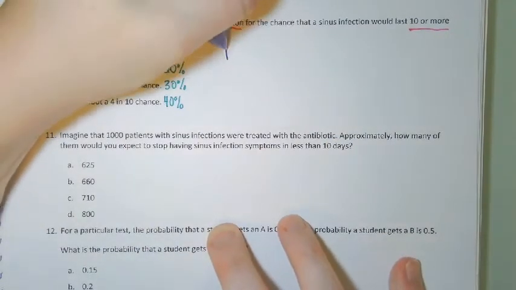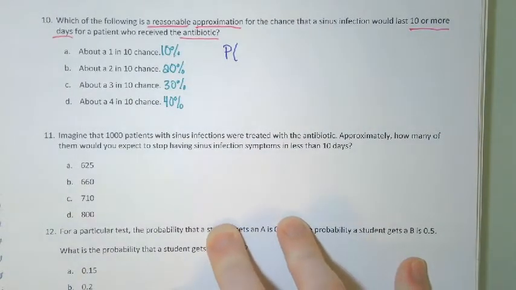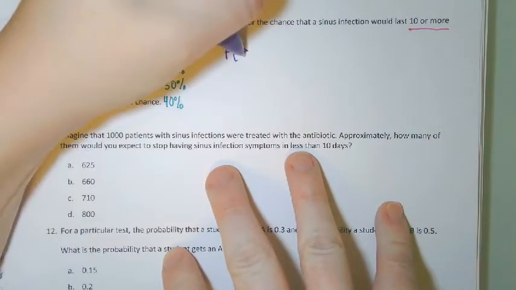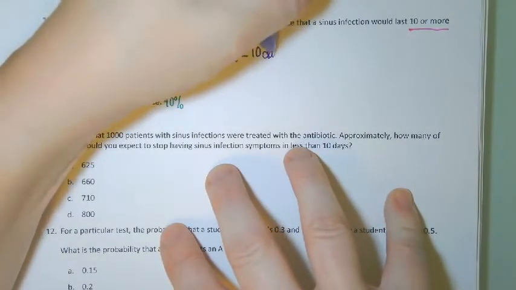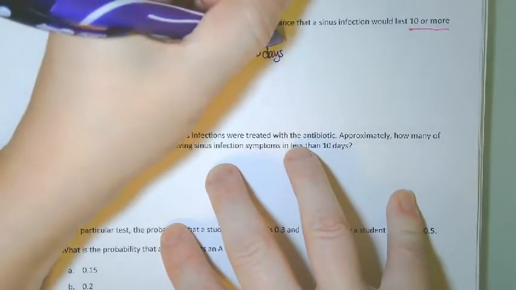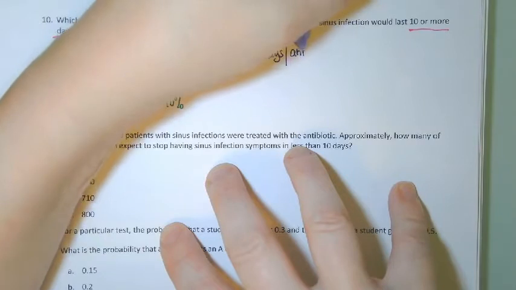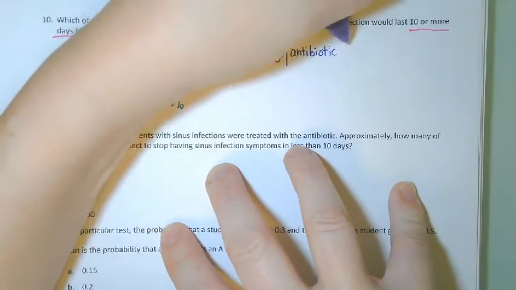So we're looking at what is the probability that we had a sinus infection lasting 10 or more days, given that we were in the antibiotic treatment group. We were given the actual antibiotic.